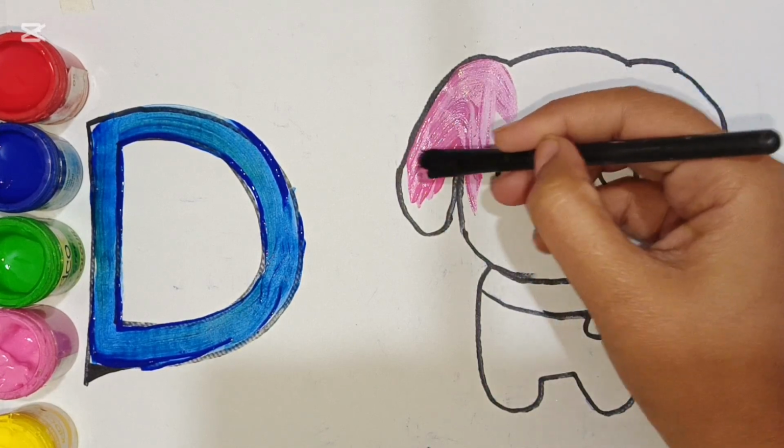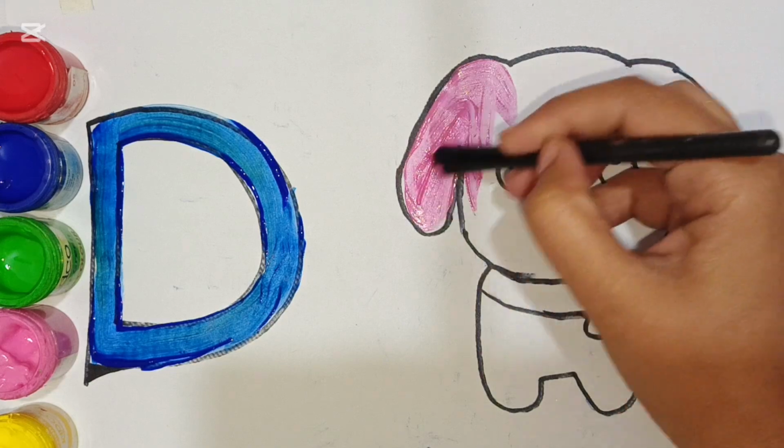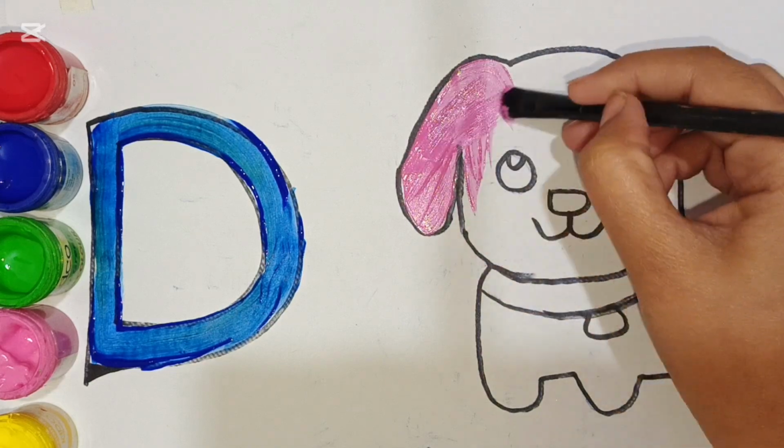And now we take pink color to fill in dog. D for dog.